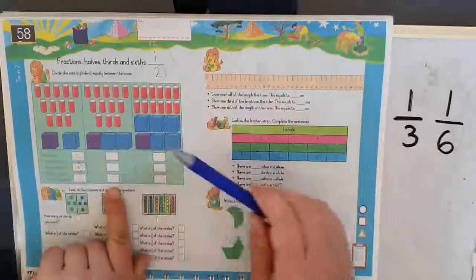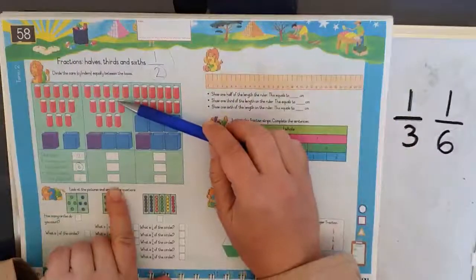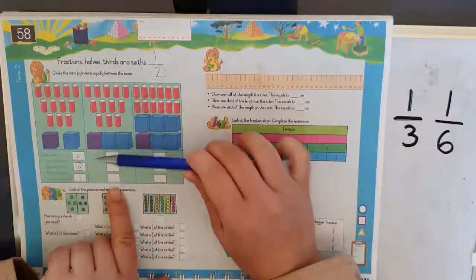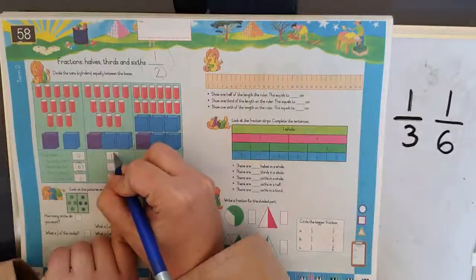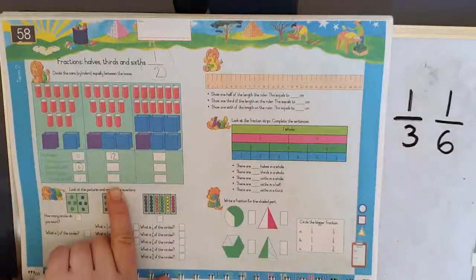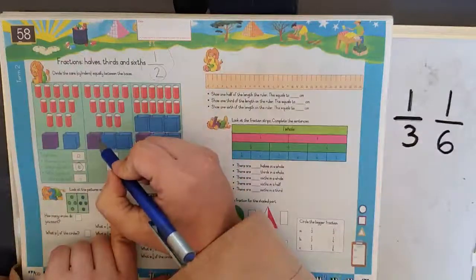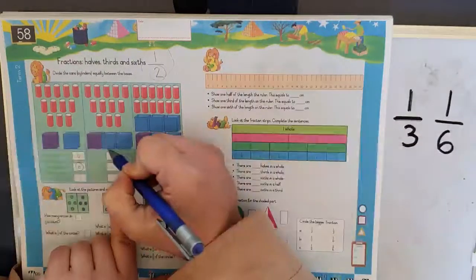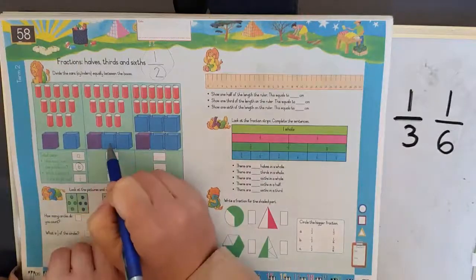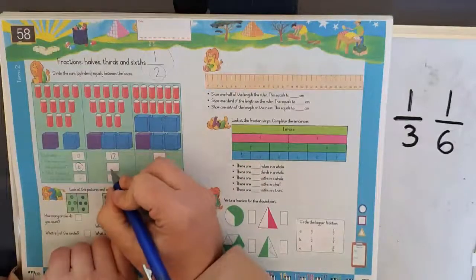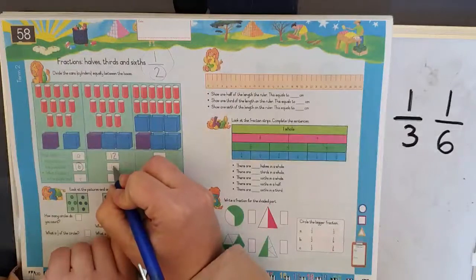Okay, now let's go to the thirds. So still we have 12. So how many cans in total? In total we have 12 cans. Now we have to divide it into these boxes. So what is 12 divided by 3? It means there will be 4 in each box.